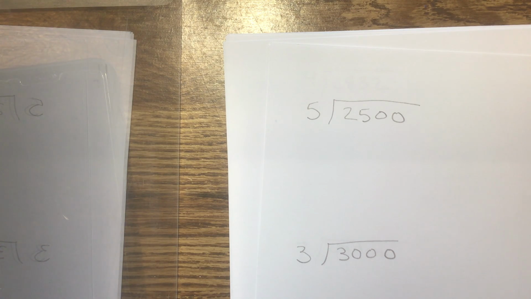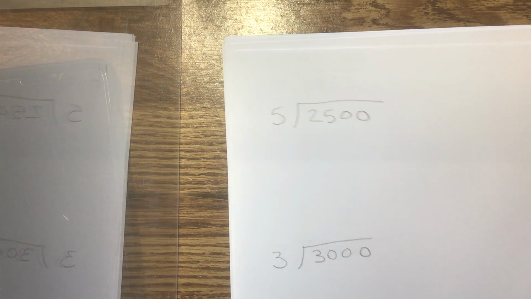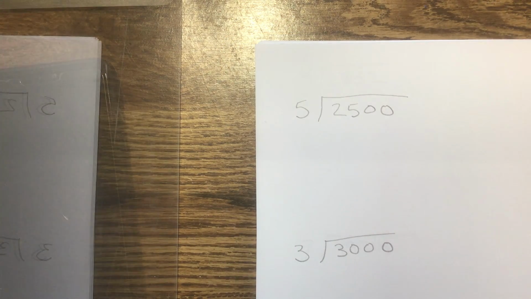Hey guys, in today's math, we're going to be expanding some of your division skills. And I know some of you guys are a little nervous about division. You think it's pretty hard, but really it's not once you understand what you're doing and how to do it. So we're going to start by looking at some of the division you've already been doing.